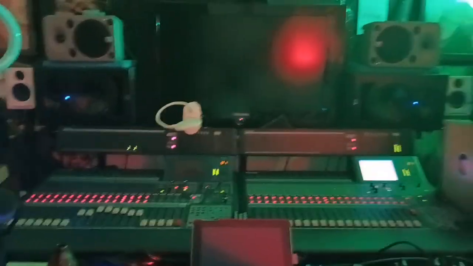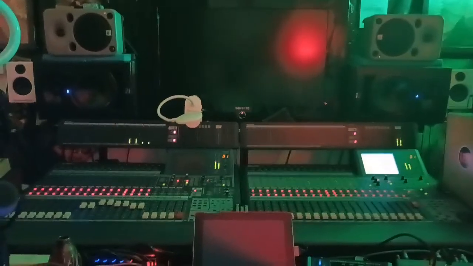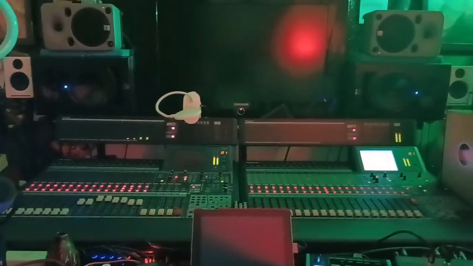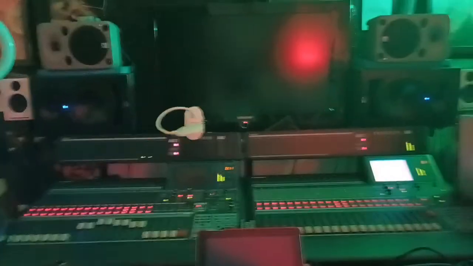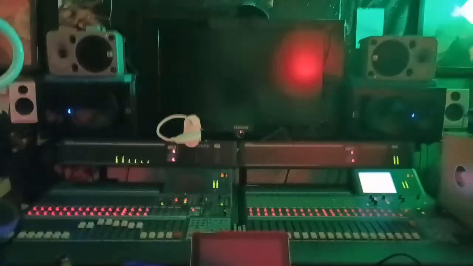It's amazing how much bass is coming out of them audio engines. And I can really hear my stereo spreads too, the stuff I got panned to the left and the right. That's why I like having a wide spread like that.